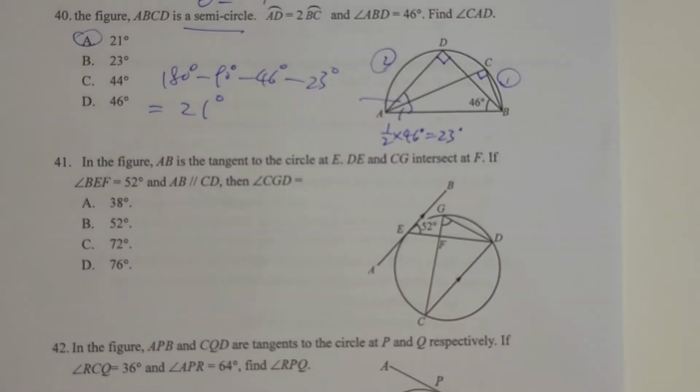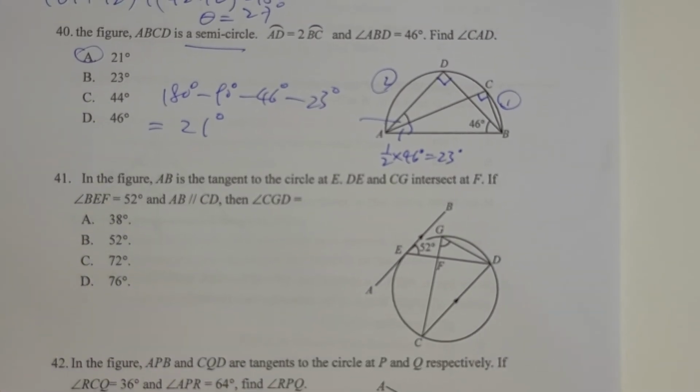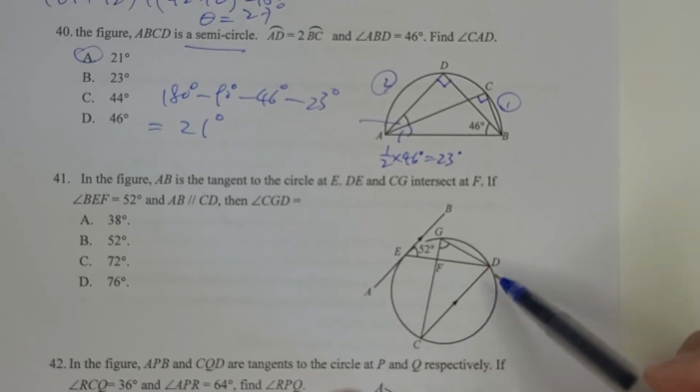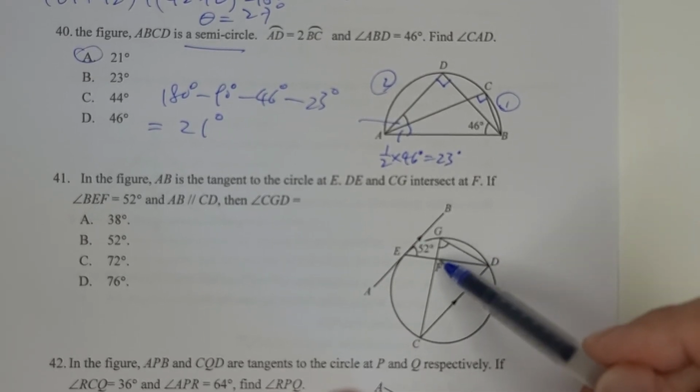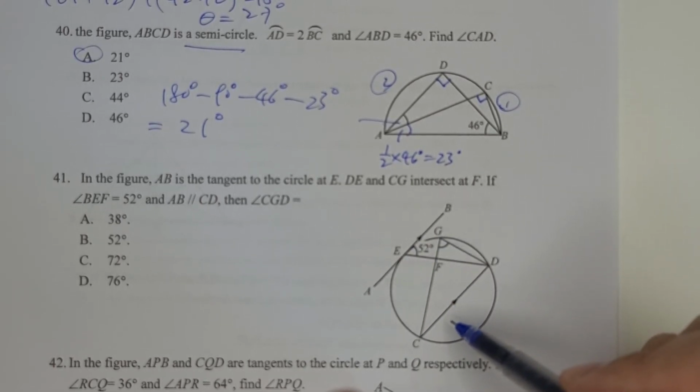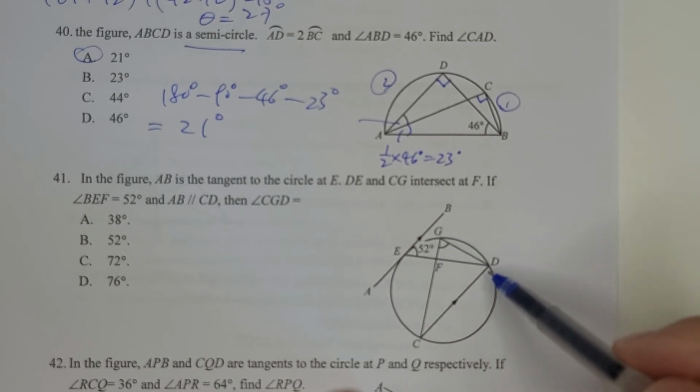And then go to question number 41. In this figure, AB is the tangent of the circle at E. DE and CG intersect at this point. It is 52 degrees. Also, AB is parallel to CD. You need to find angle CGD.